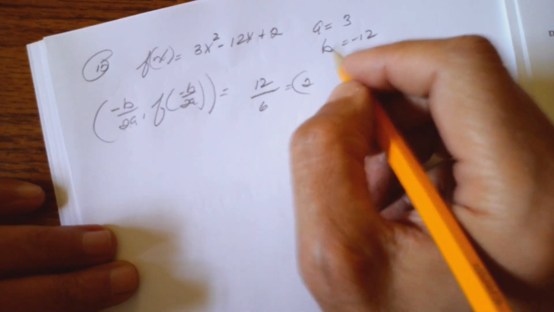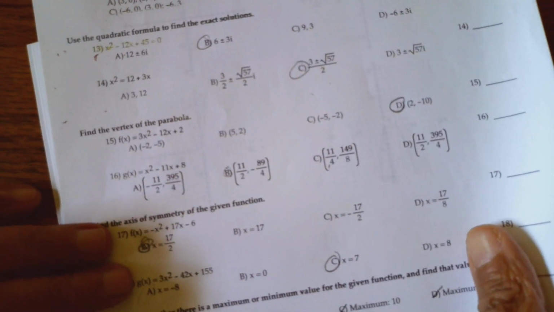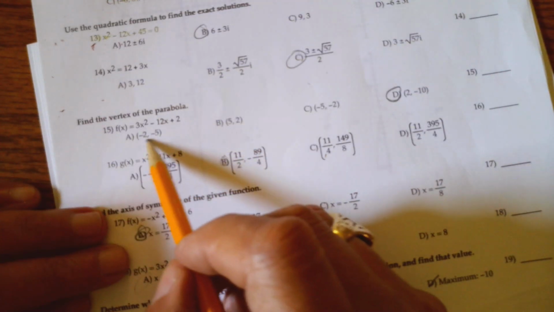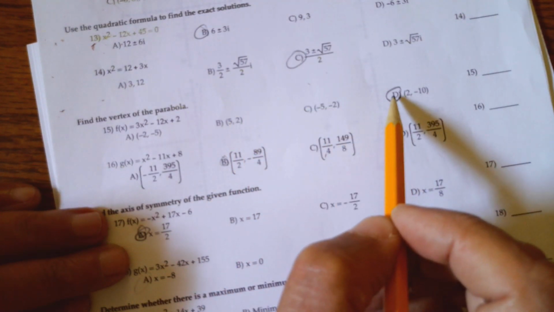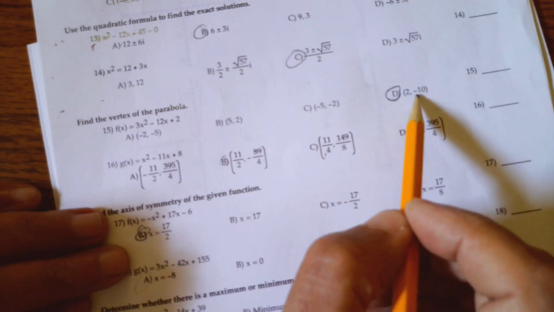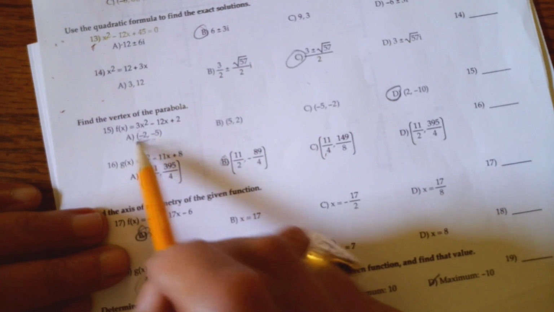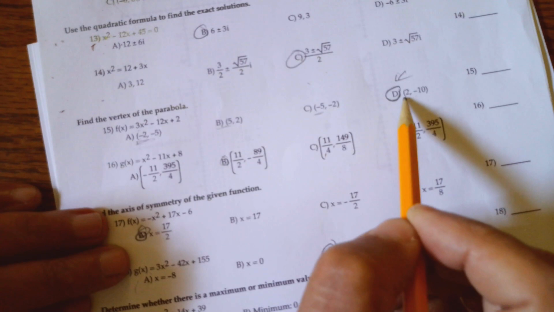Now if I look at the answers here, there's only one answer that has an x value of 2. And there it is. So there's no need of me finding the y value of my vertex. If I pop 2 back into this, yeah, I'll get minus 10. But look, there's only one answer. That's a positive 5. That's a minus 5. This is the only one that had the correct answer.